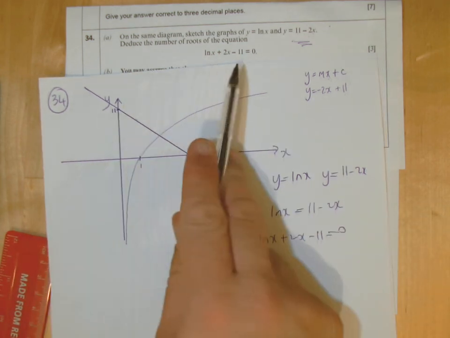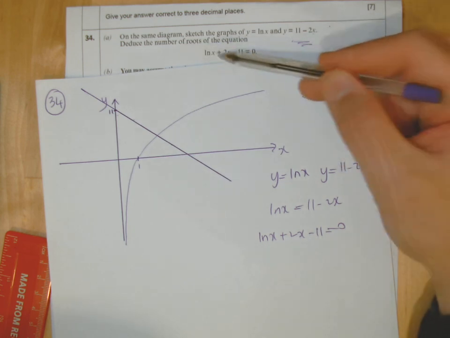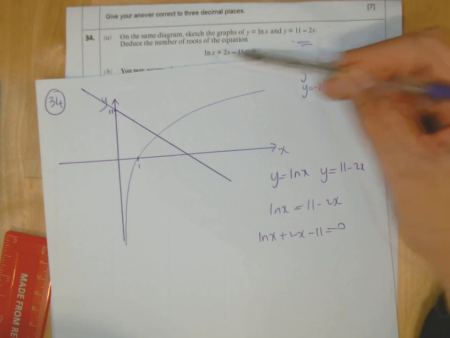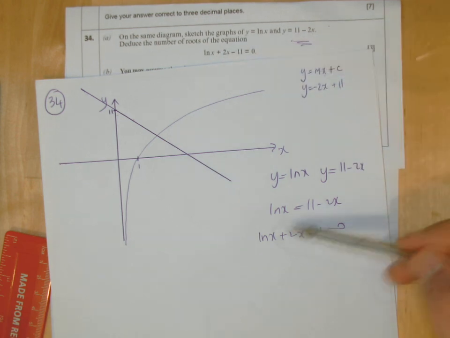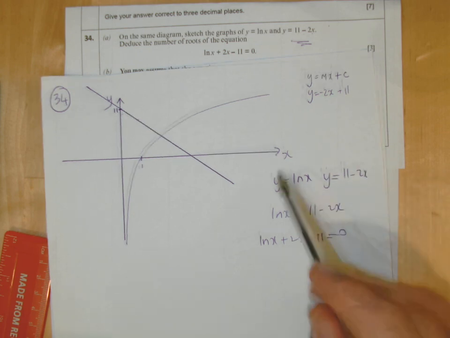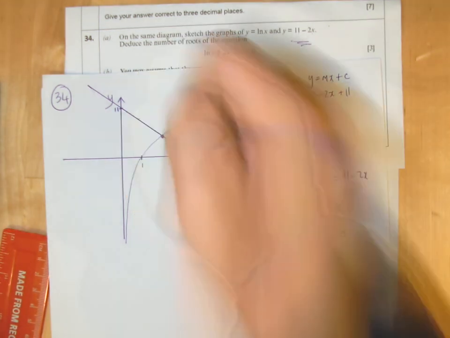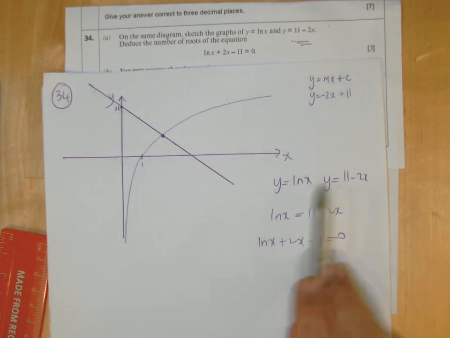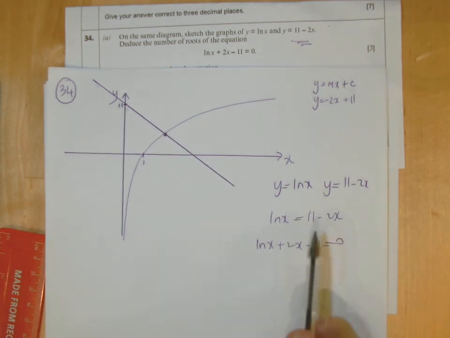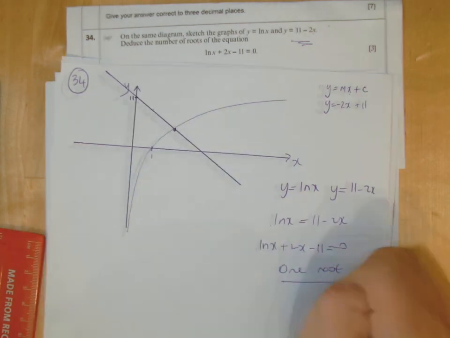So when it says deduce the number of roots of the equation, what it's saying is, how many x values give you this answer to be 0? And you've got to appreciate this is associated with solving simultaneously. So we're looking at how many x values there are where these are equal. Well, how many times do they intersect? They only intersect once, don't they? So that means there's only one x value where this is true. There's only one x value here, so we've only got one root. Okay, that's our answer.